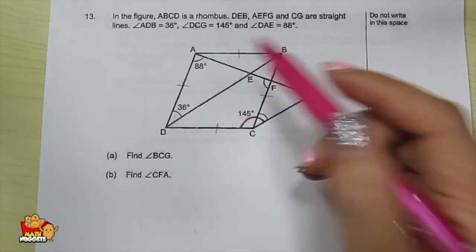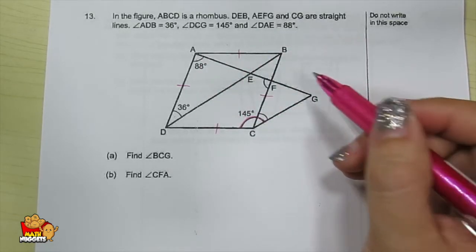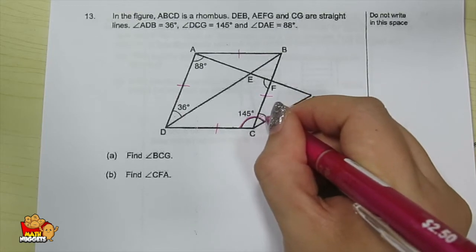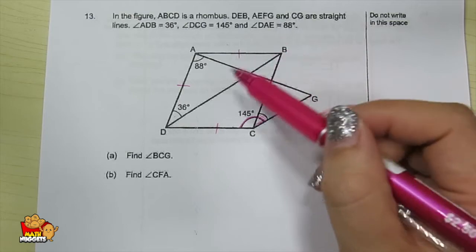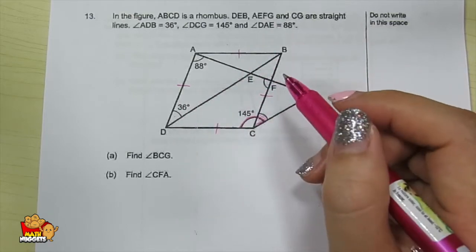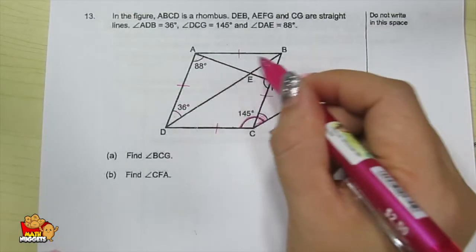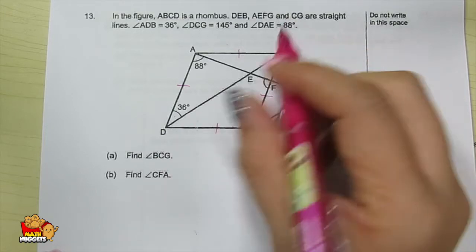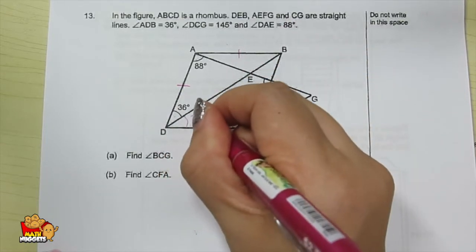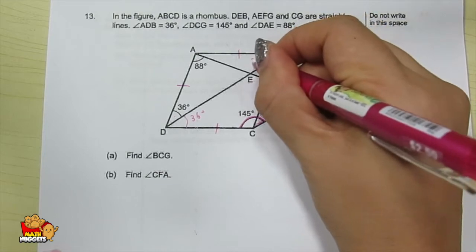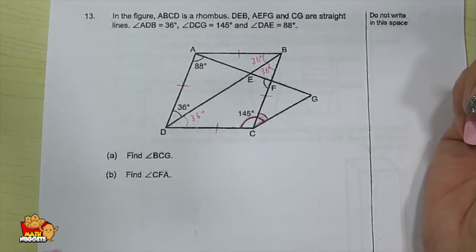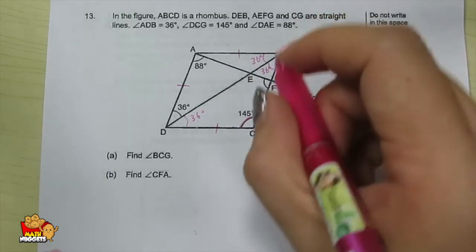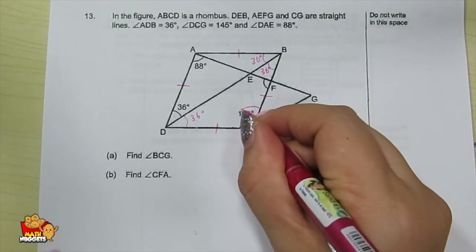This is 88. We're trying to find BCG, this one. How should we find that? If this is 36, you see angles in a rhombus, right? Remember I said you have 2 identical isosceles triangles? Means this angle is the same as this angle, and it's the same as this angle, and it's the same as this angle. They're all 36. So if they're all 36, we can find out what this is.